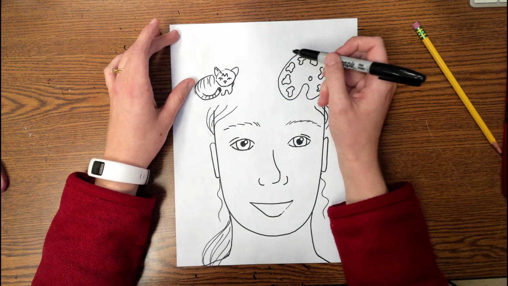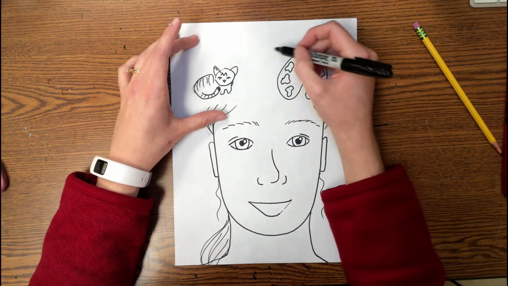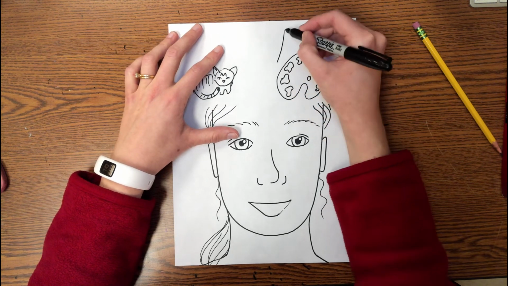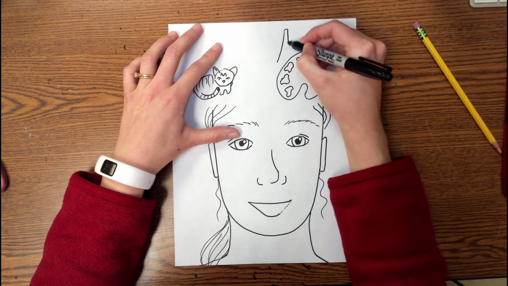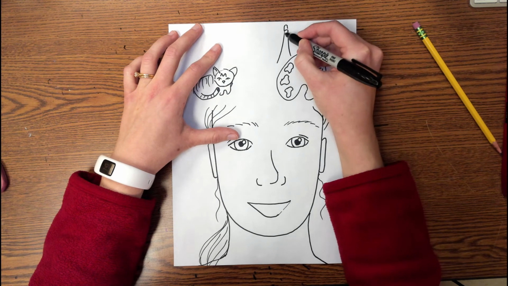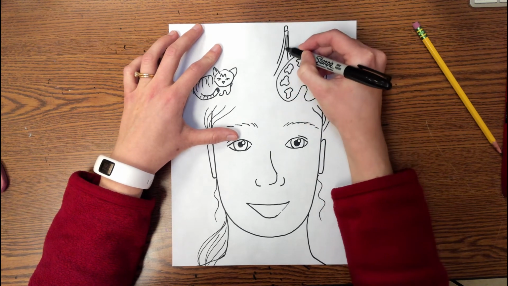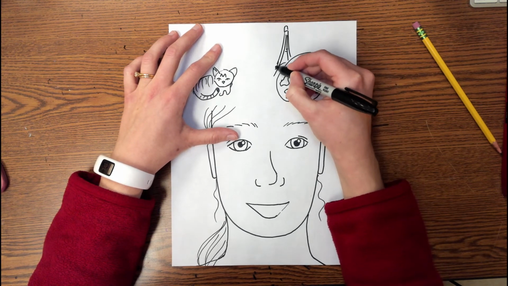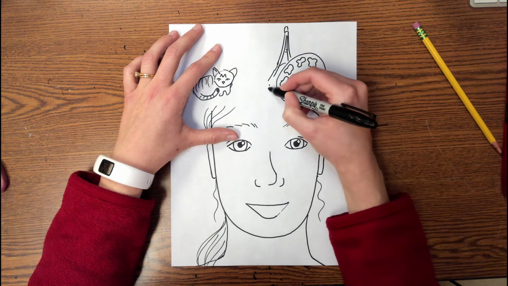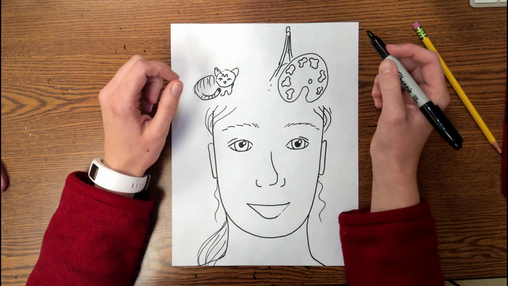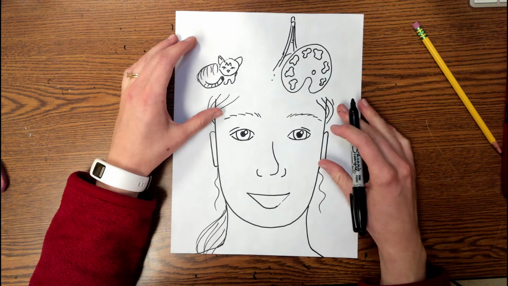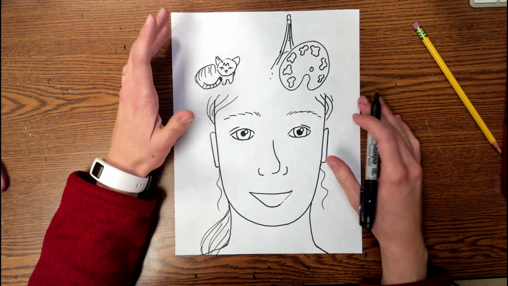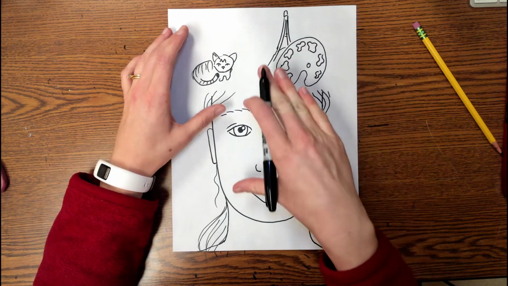Anything else that you are interested in? Maybe you could draw something related to a place that you want to visit one day or take a vacation to. It's up to you to decide how you want to make your artwork creative and add things to your mind map. I'm really excited to see what you come up with.